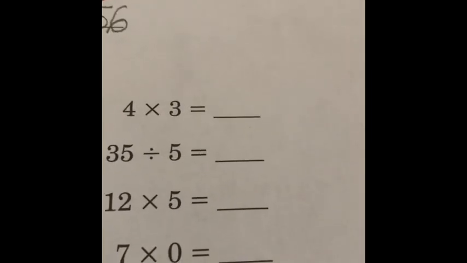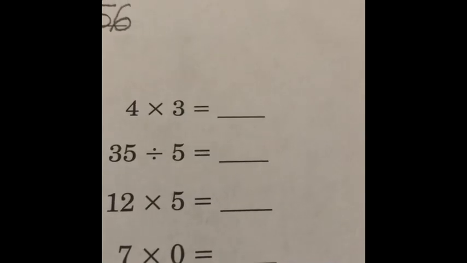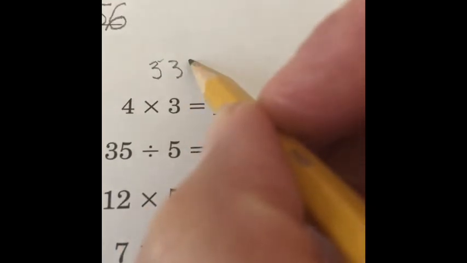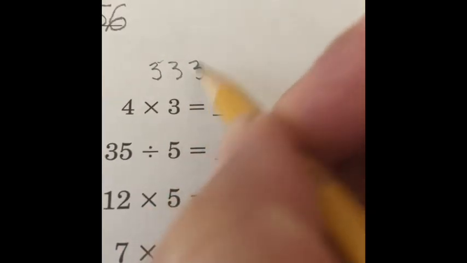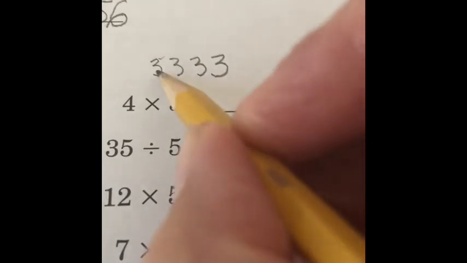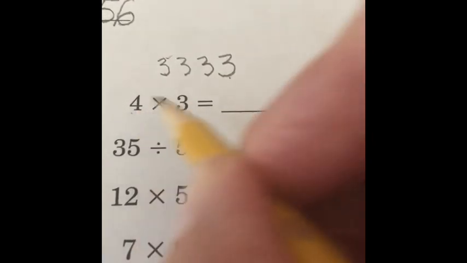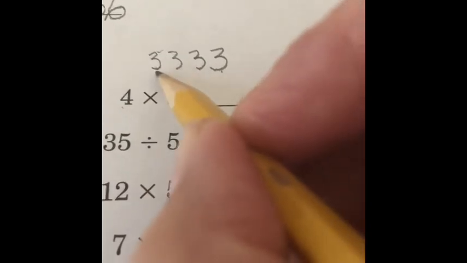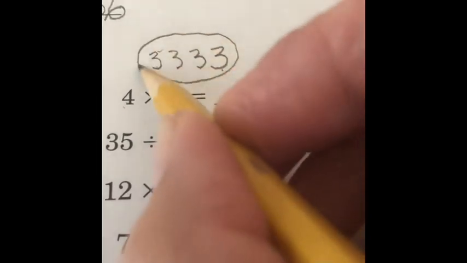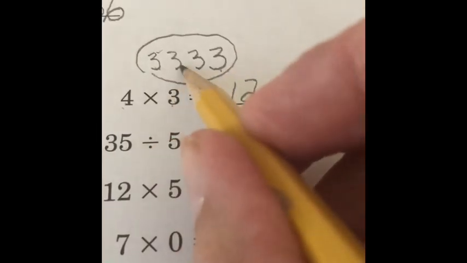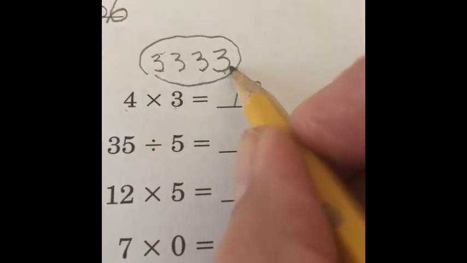4 times 3. What is 4 times 3? I can count by threes to 4. 3, 6, 9, 10, 11, 12. 1, 2, 3, 4 threes. It's asking you 4 threes. There are 4 threes. What are 4 threes if I count all these? 12. Total is 12. 3, 6, 9, 12.